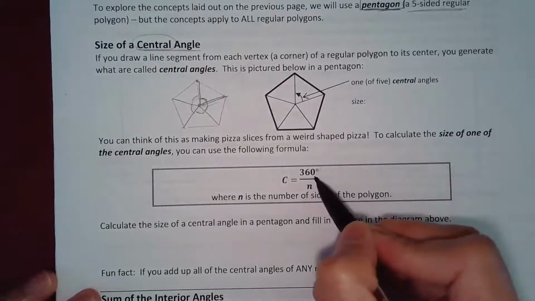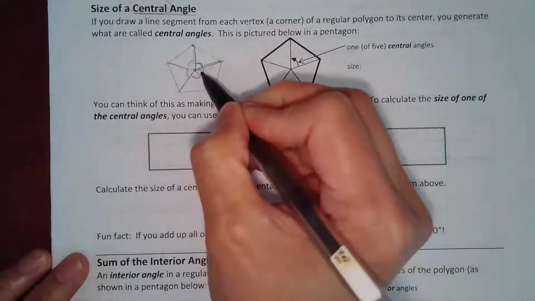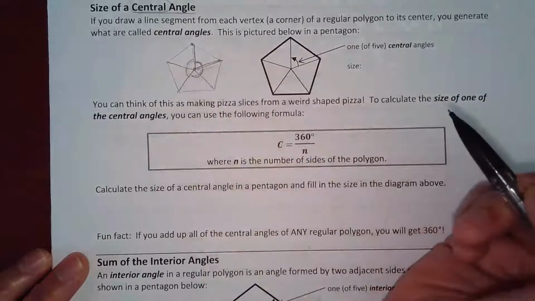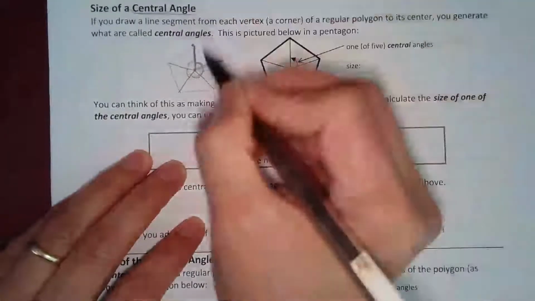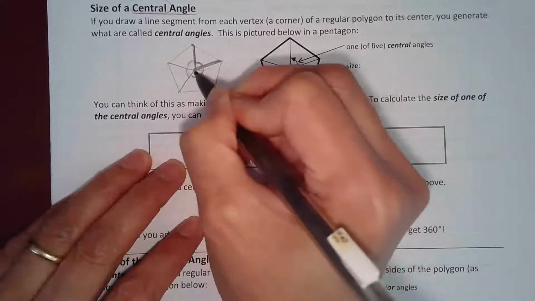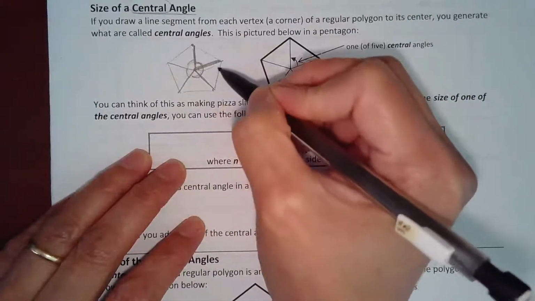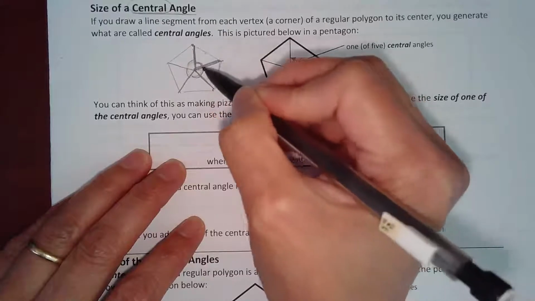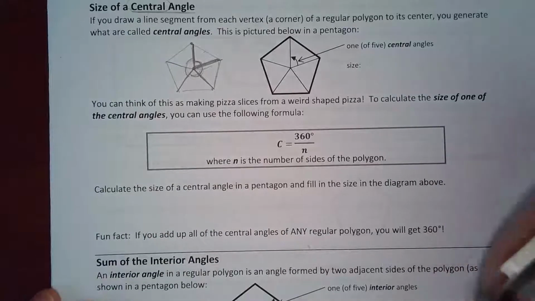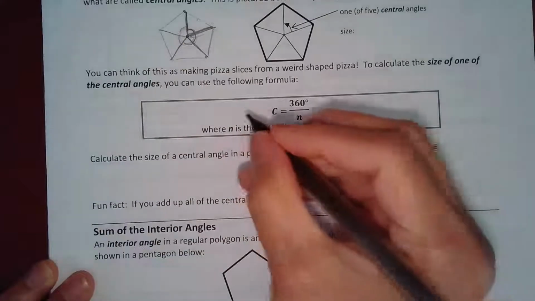It's going to be 360, because the whole angle here at the center is 360. If we divide it into portions, from the center to the vertex, from the center to the vertex, the number of sides is the same as the number of central angles. So 5 central angles. In this particular case, let's calculate the central angle.